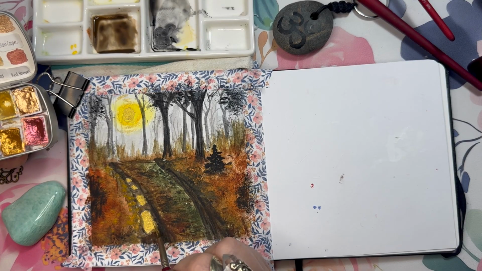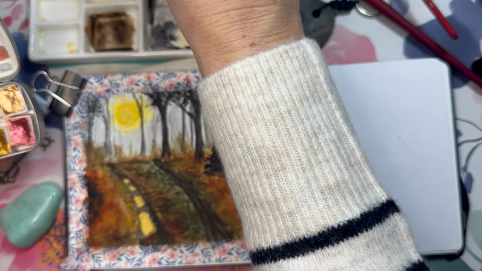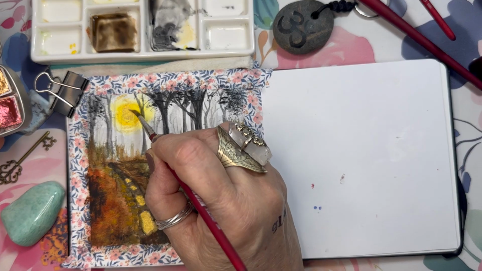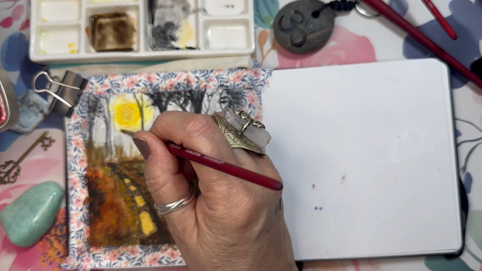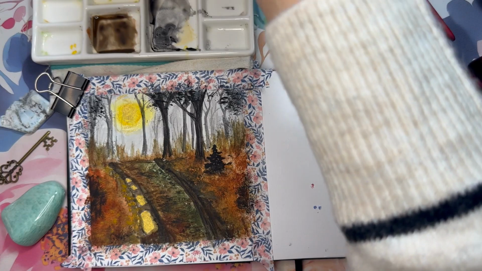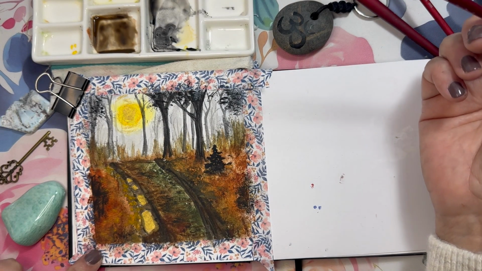Oh, that's pretty, pretty, pretty. I think we need just a little bit more gold. Oh, I love it. I love it. So let me just walk away, see what this needs.